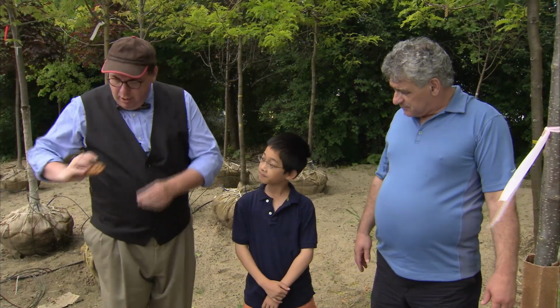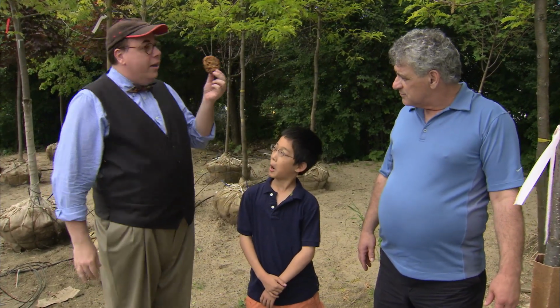Do you think if I planted this giant cookie, I could get a giant cookie tree? Maybe a macaroon bush. I like the way you think, Ed. Let's see what Alanna's up to back at the clubhouse. Thanks a lot. I really appreciate your help.